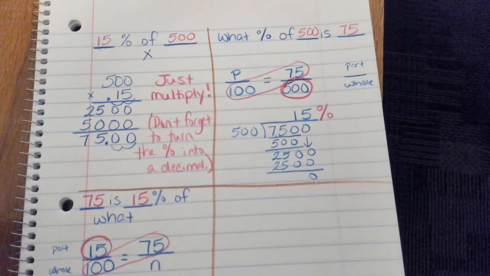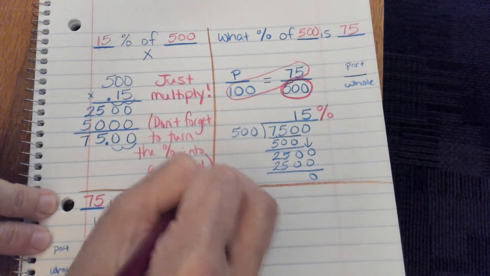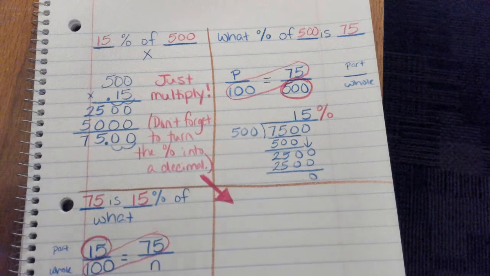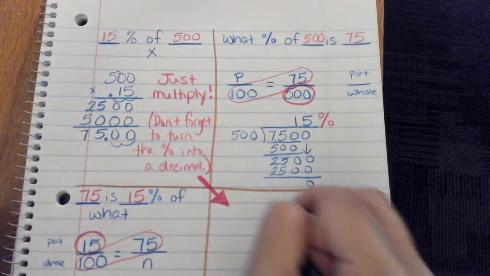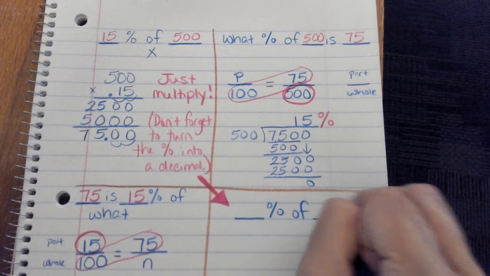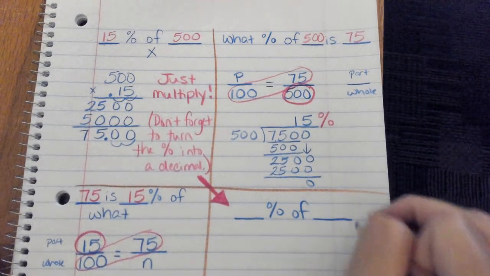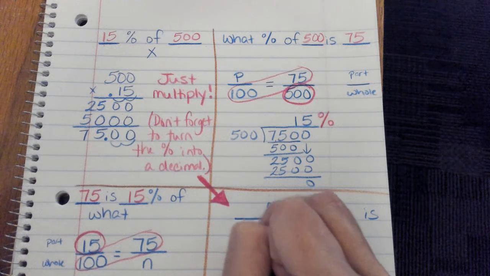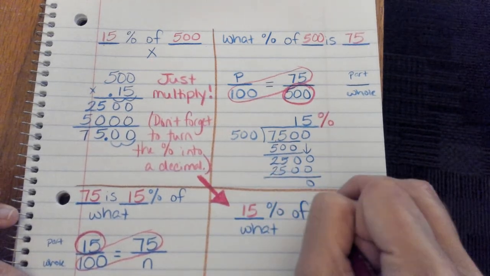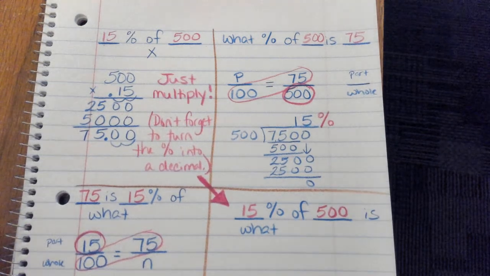And finally, I'm actually going to do this one right here again as a proportion. So I'm going to do something percent of something is what? 15% of 500. Again, I'm telling you, the easiest way is to just multiply it.